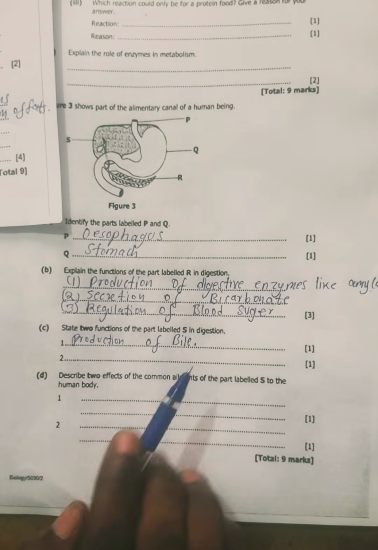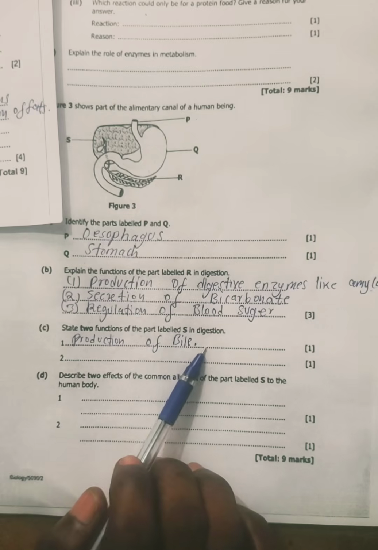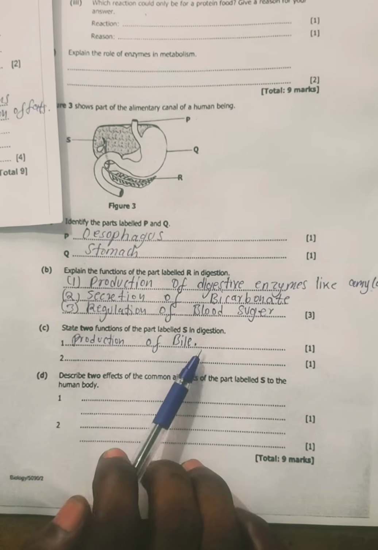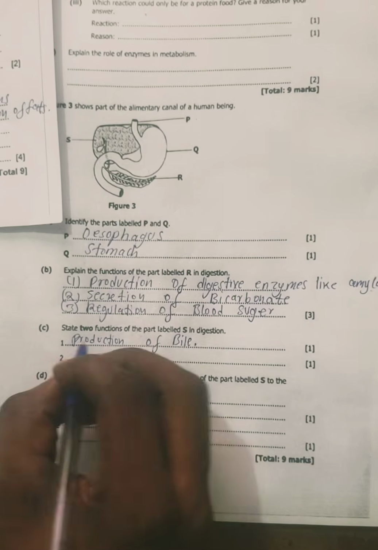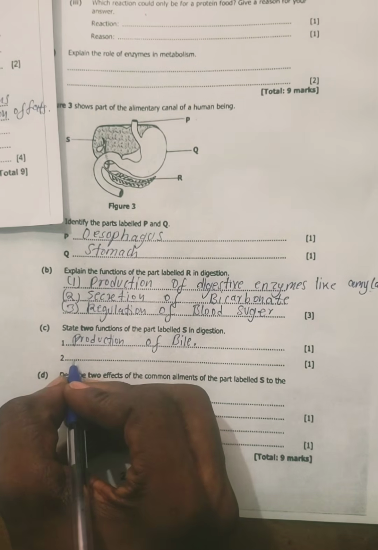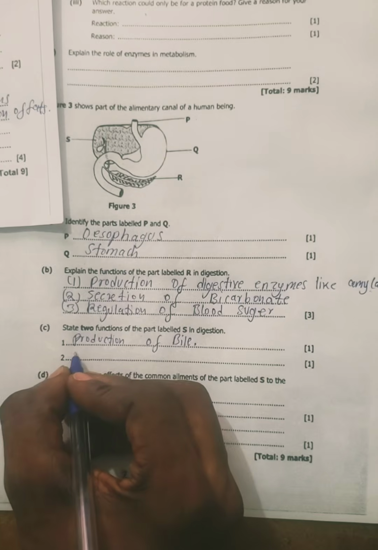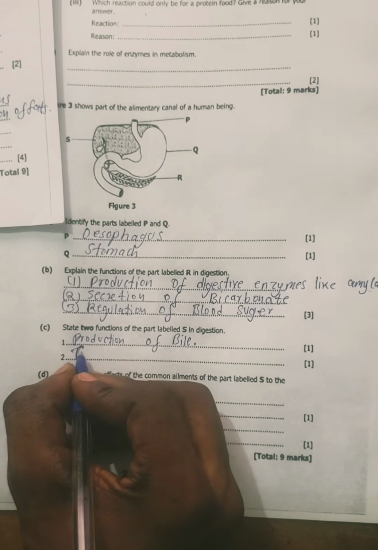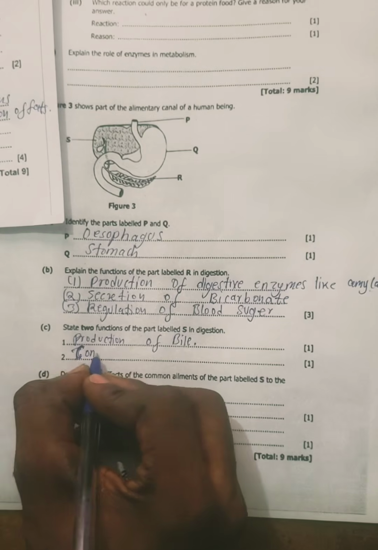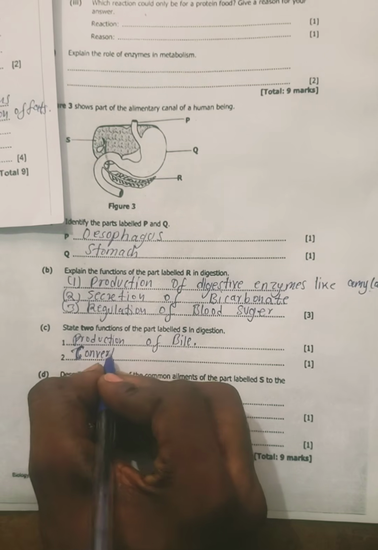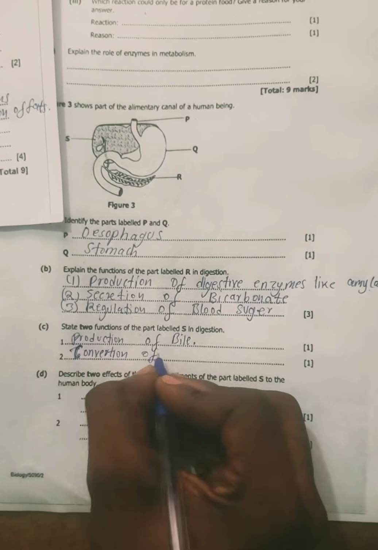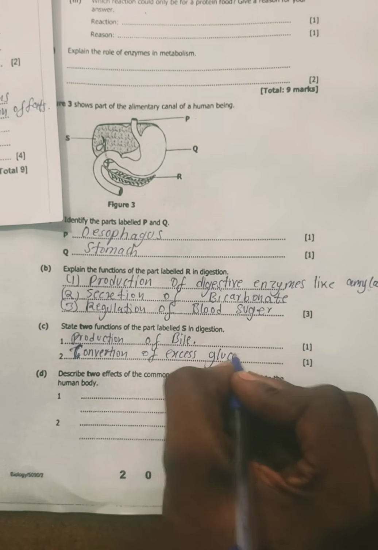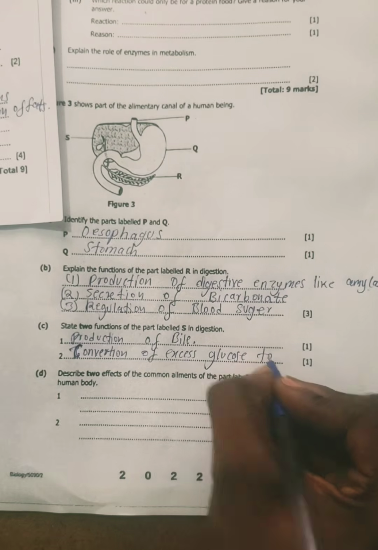Then you explain that this bile contains bile salts. Bile salts are used to emulsify fats. Then the second function, it converts excess glucose into glycogen. So you say conversion of excess glucose to glycogen.